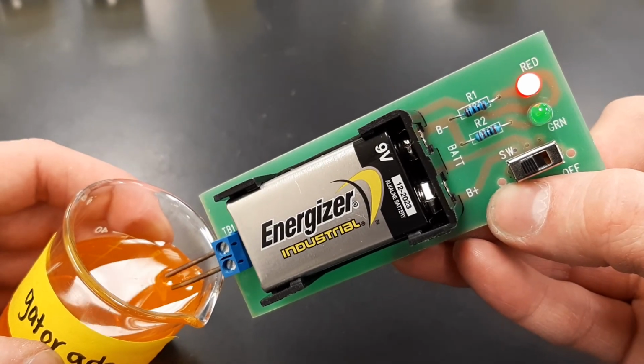Make sure that you include your results for all of these substances, as well as any observations for the intensities of any of these substances, whether they are insulators or conductors.